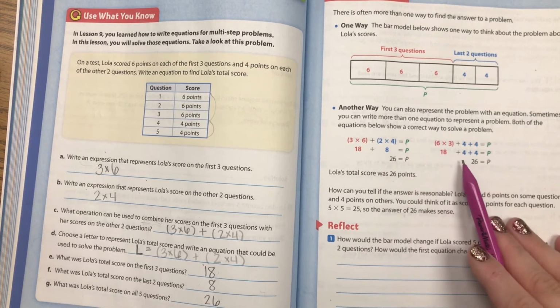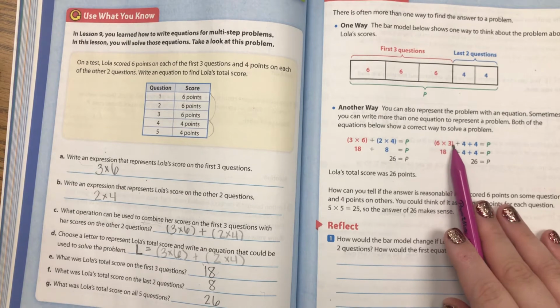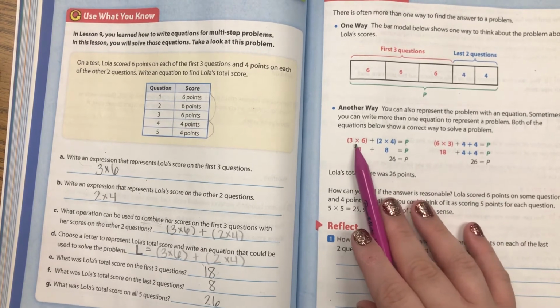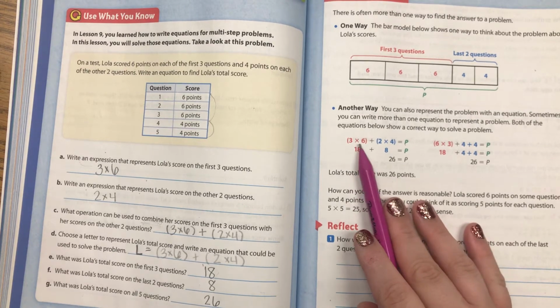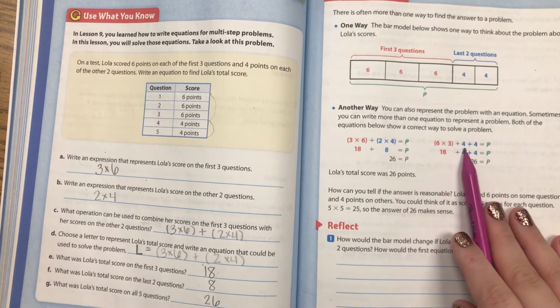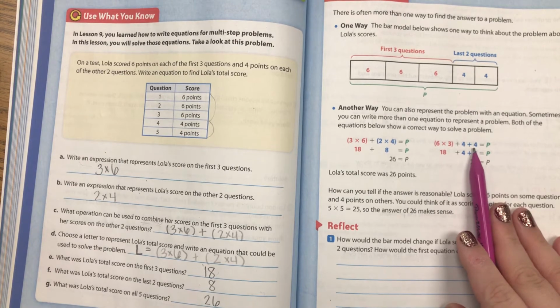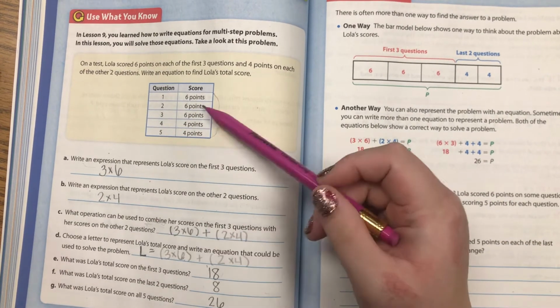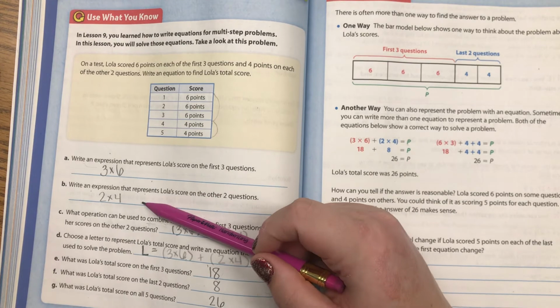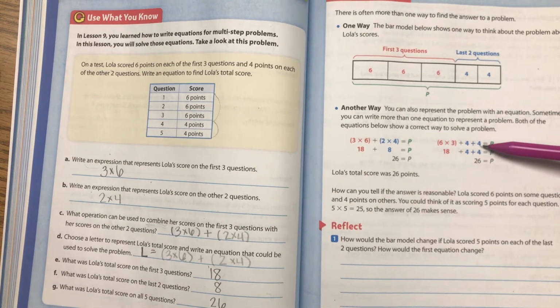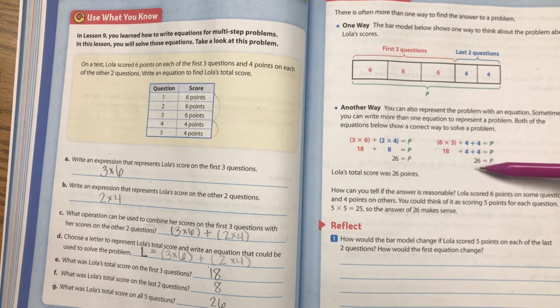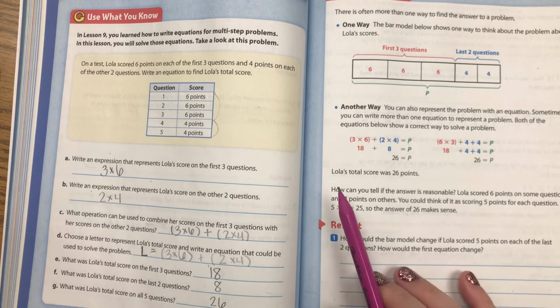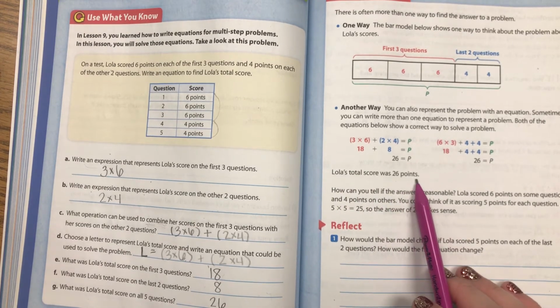Let's look at the other way. 6 times 3, okay, that's really what we did because we know multiplication, it doesn't matter which factor comes first, plus 4 plus 4. Oh, so they didn't do 2 times 4 for that. They did 4 plus 4, which is the same thing as 4 times 2, okay? Then they did 18 plus 4 plus 4 to get 26. All right, Lola's total score was 26 points.